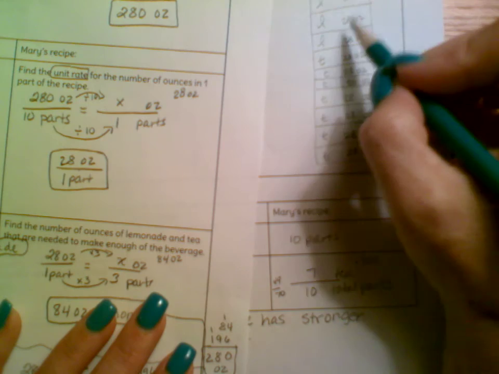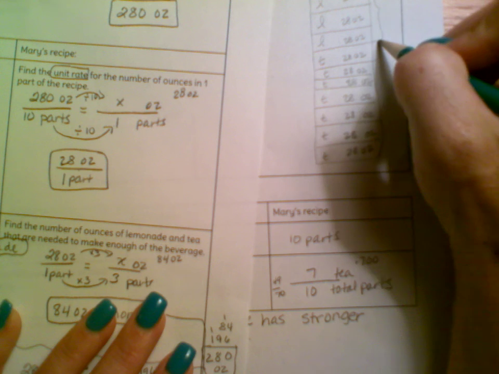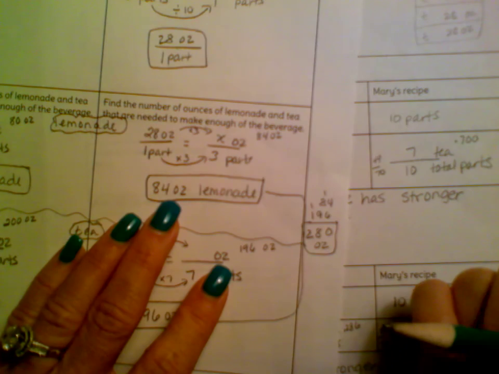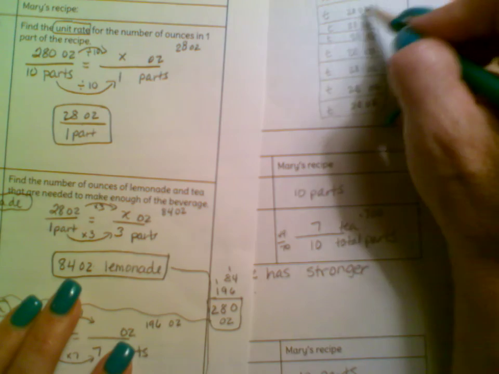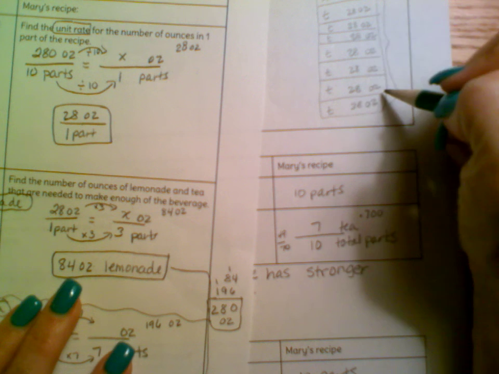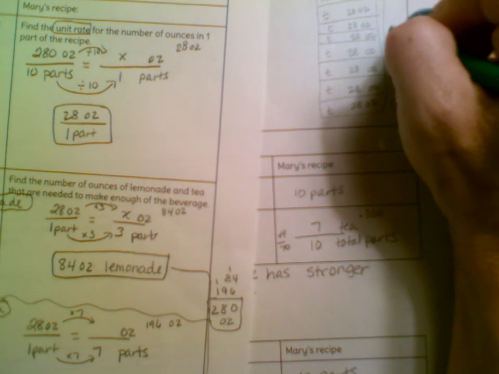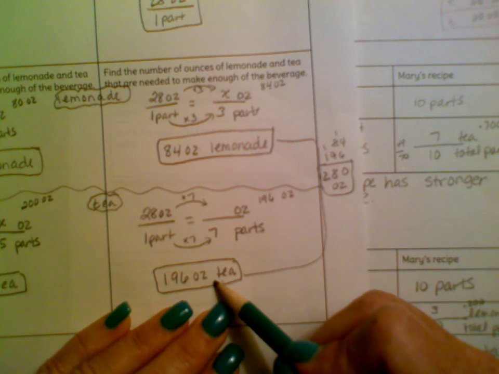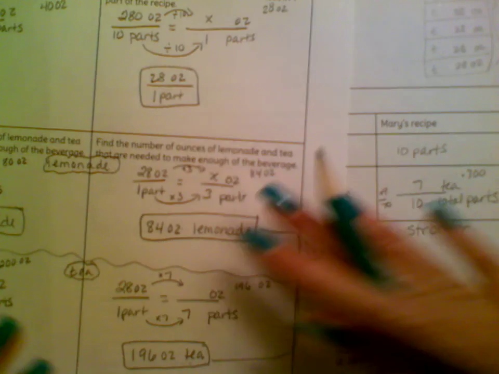So here I can easily see 28 3 times. That gives me 84 ounces of lemonade. That's exactly what we came up with. There's 28 7 times, which gives me 196. That's what we came up with for the tea. So again, everything checks out.